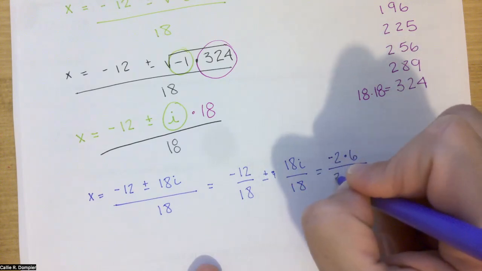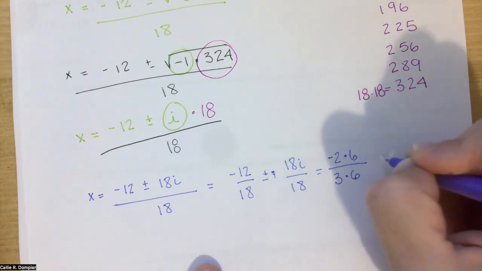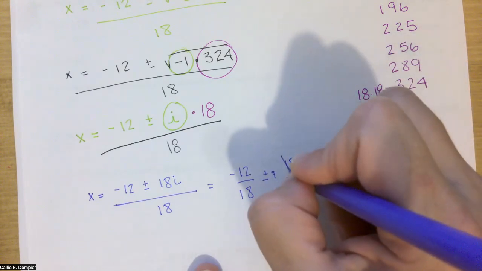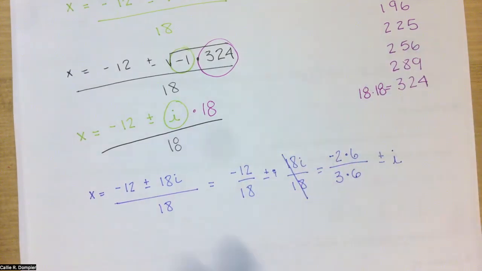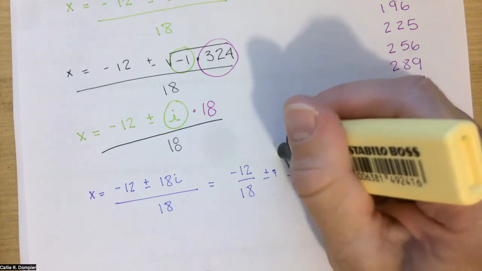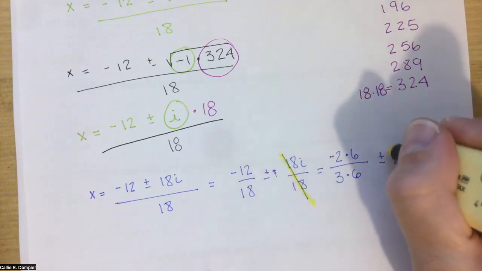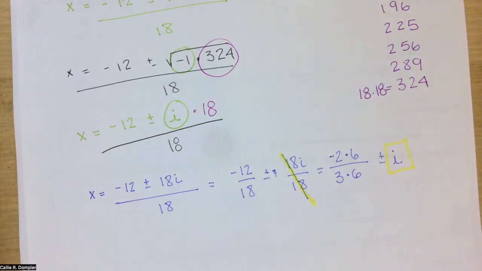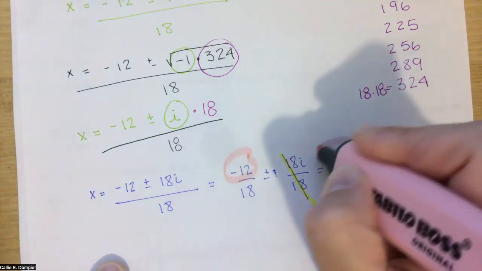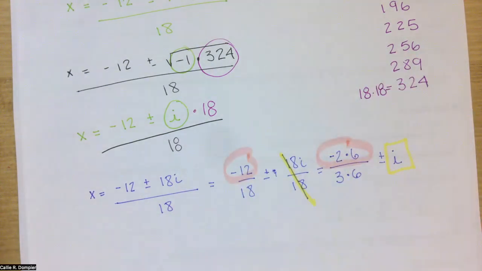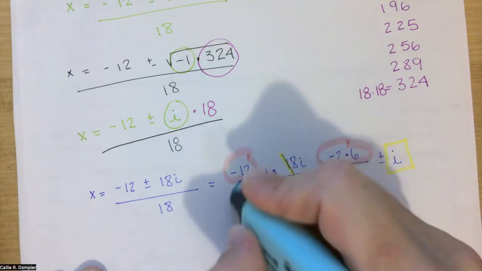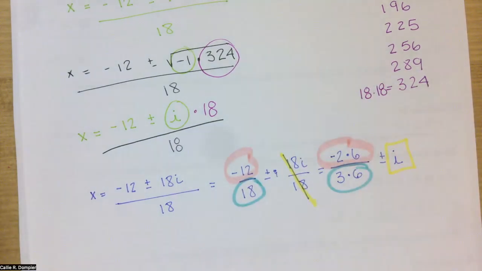And we'll say 18 is a positive 3 times a positive 6 plus or minus 18 divided by 18 is just I, right? A little bit confusing. So that gives us that. Negative 12 gave us negative 2 times positive 6. 18 gave us 3 times 6. Good? Does that make a little more sense?